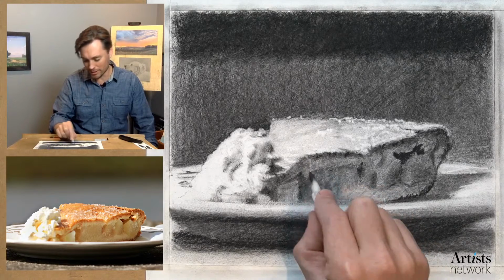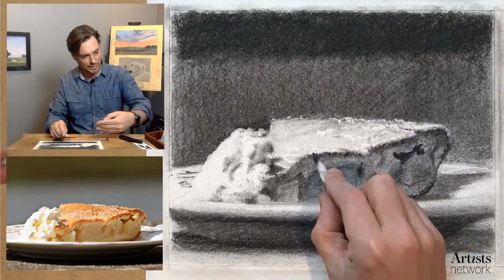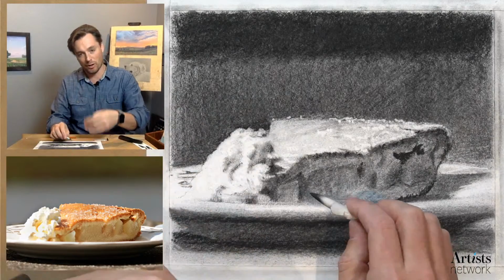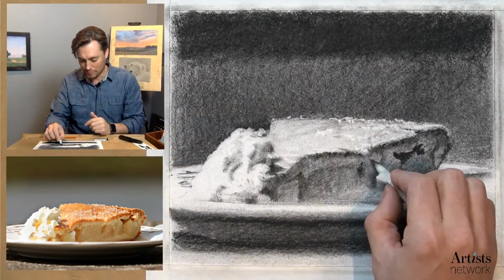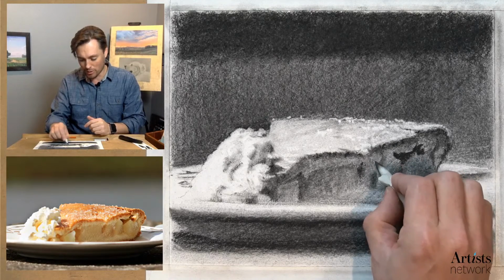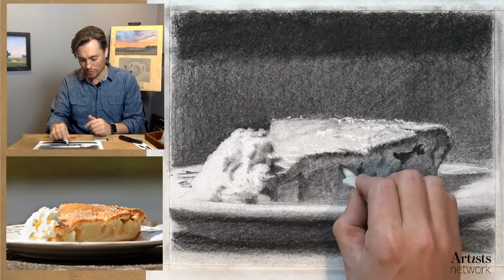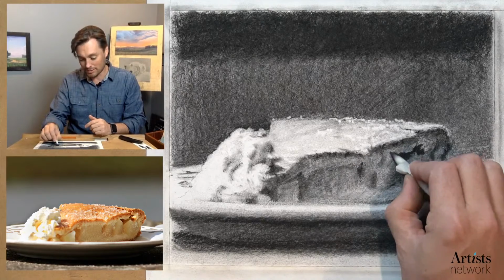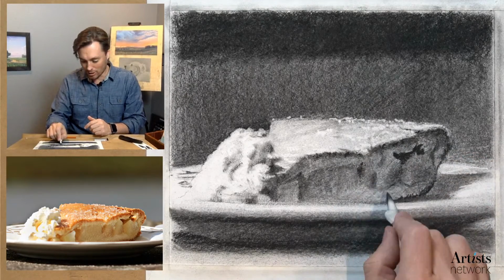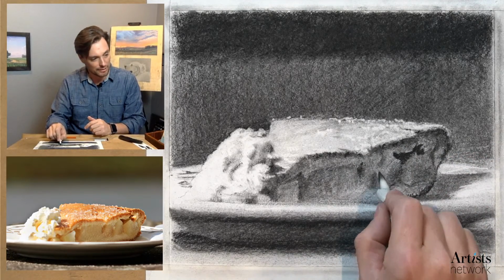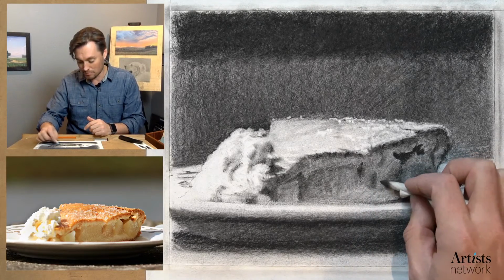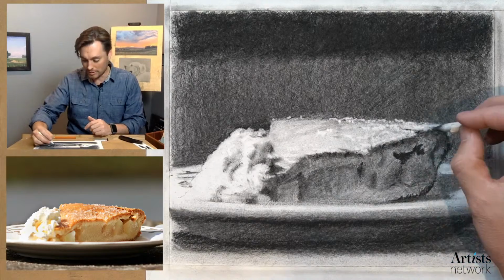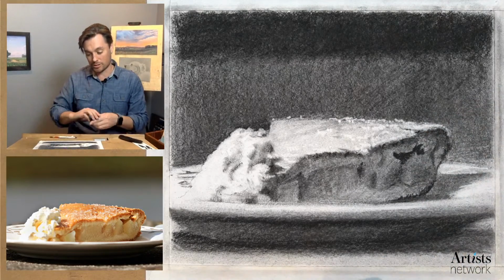All right, so what I'm doing here is I'm noticing the subtle change in marks along that crust and then the fruit. So I'm trying to change my marks, making them more irregular and squirrely in the crust areas, and then get a longer, more fluid mark in the fruit area, in hopes that starts to suggest something about the texture.